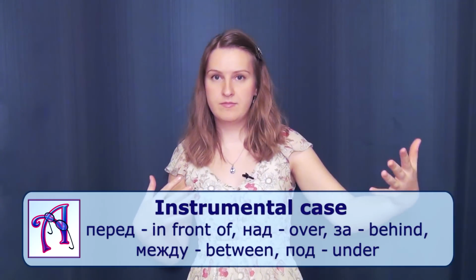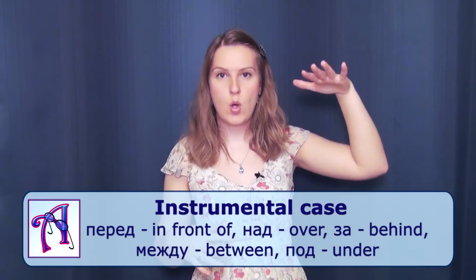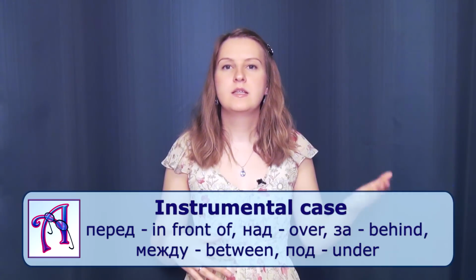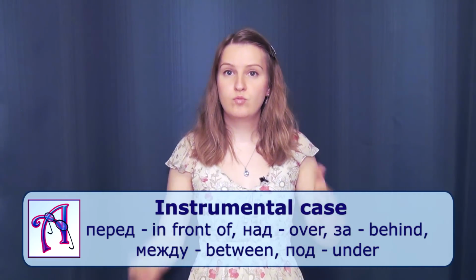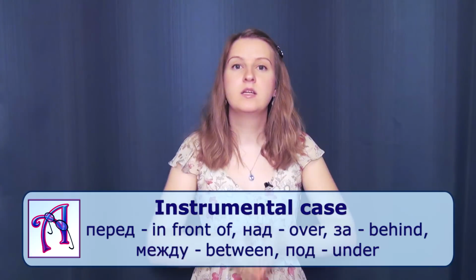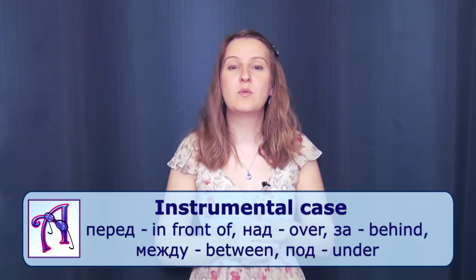There are some other prepositions which are used with the instrumental case. For example, перед, in front of; над, over; за, behind; между, between; под, under. Let's repeat them once again in Russian.